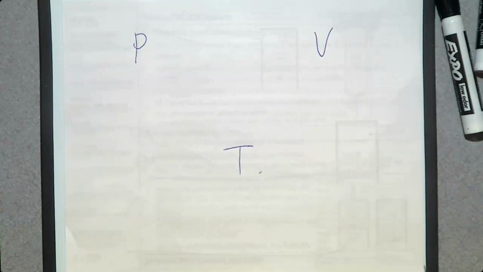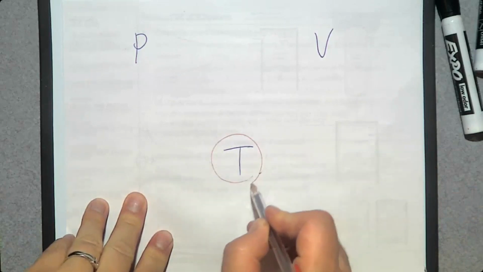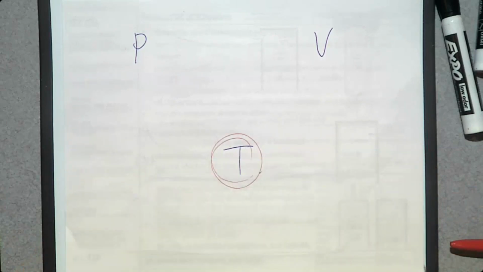To understand this phenomenon easily, what we do is make one property constant. So if I assume that temperature doesn't change, which is this case. What is the temperature of the air? The same as the air outside.